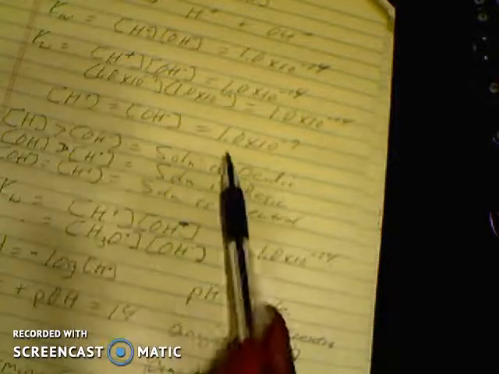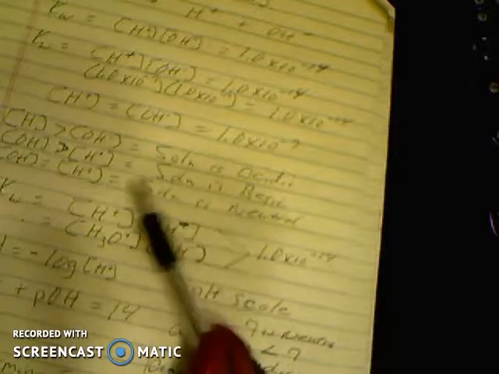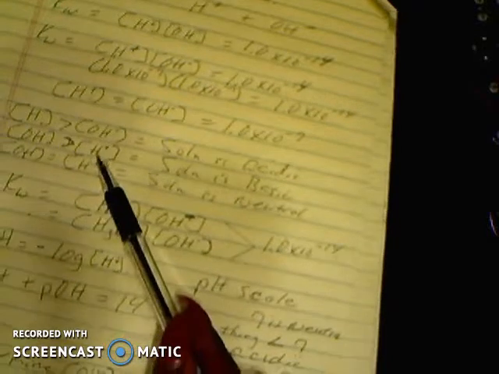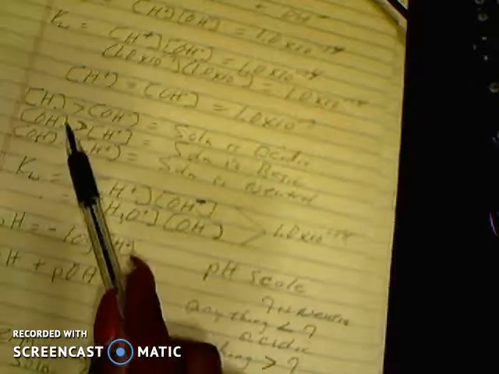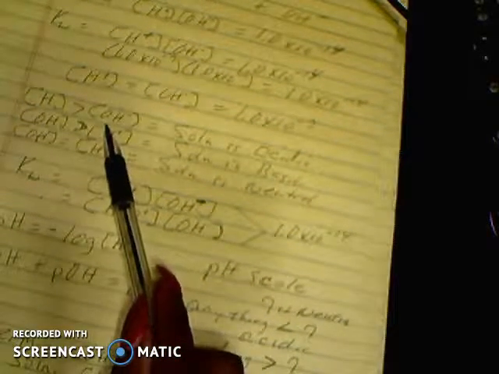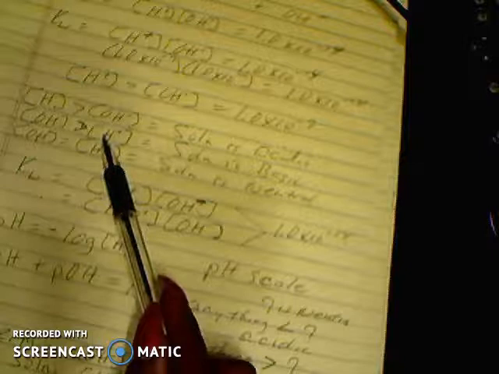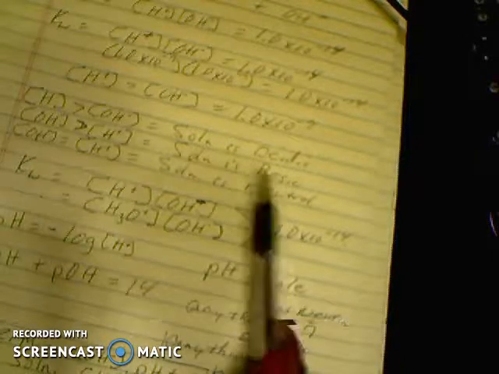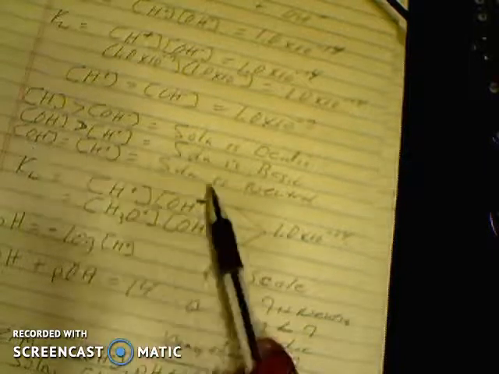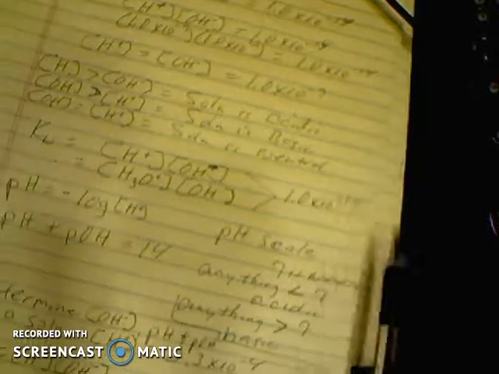This is with water. This is what makes water neutral. Then we talked about if the hydrogen ion concentration is greater than the hydroxide ion concentration, the solution is acidic. If the hydroxide ion concentration is greater than the hydrogen ion concentration, the solution is basic. And if they are equal to each other, then we know the solution is neutral.